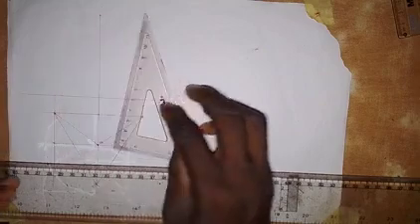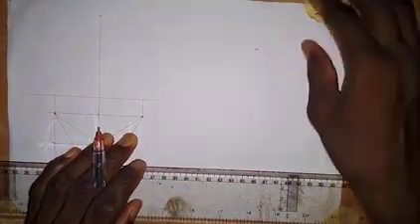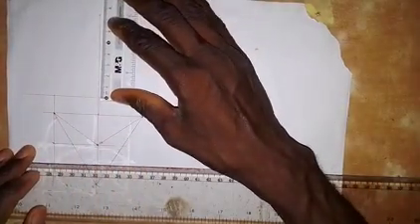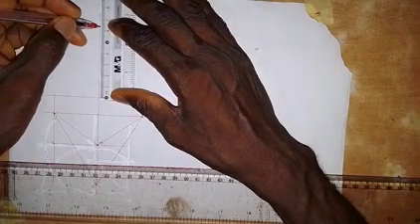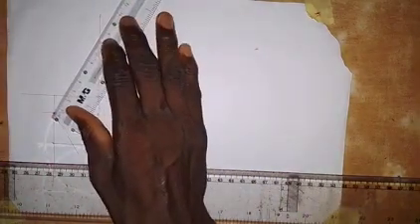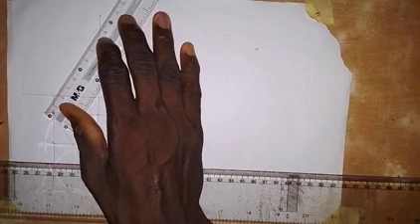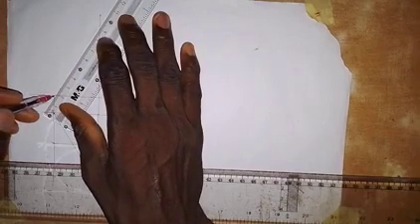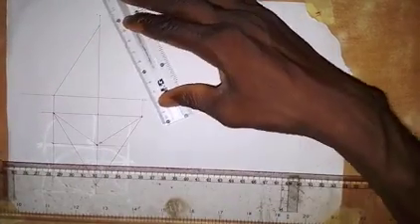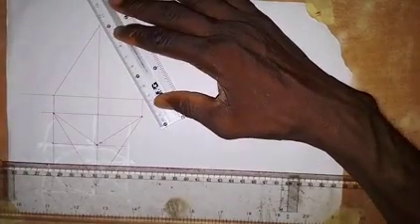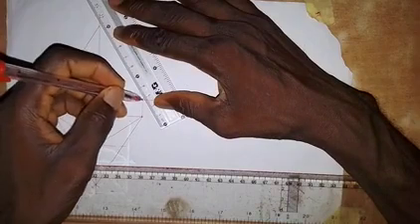Then I will take a measurement of 64 millimeters, which is the height of the triangular pyramid. So this is 64 millimeters. Which means I will now connect this point together with the apex, and I'll also connect this point together with the apex like this.